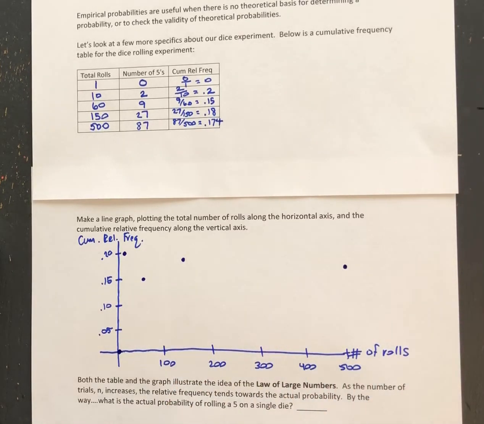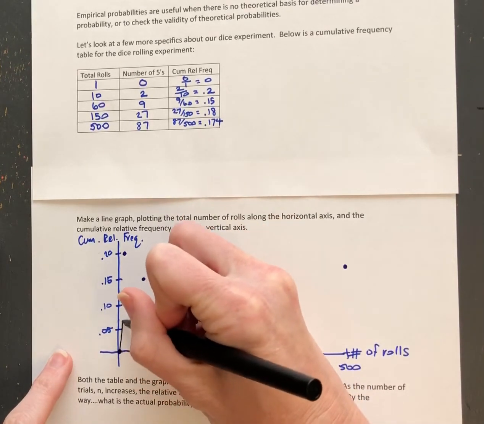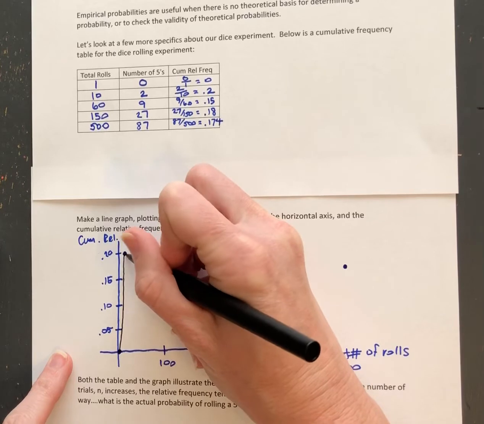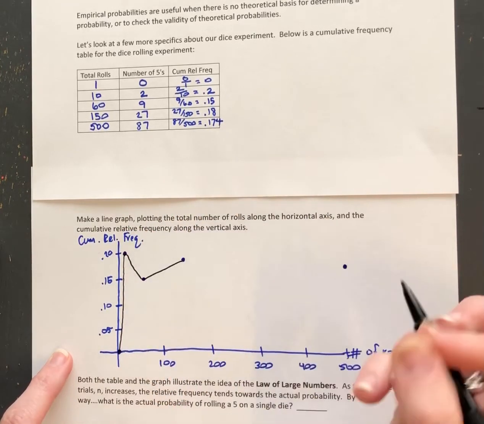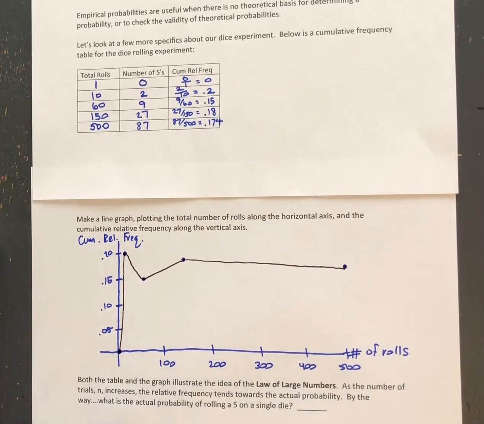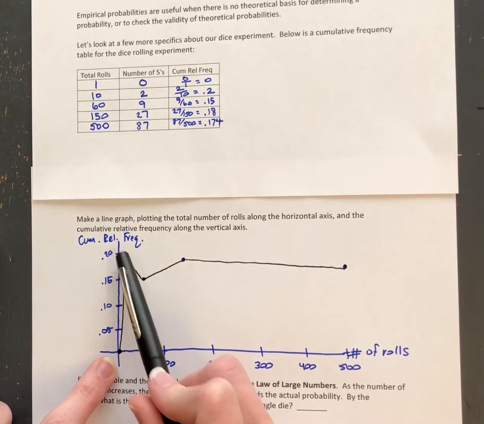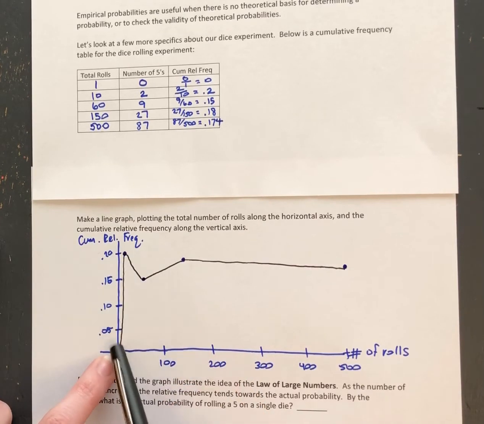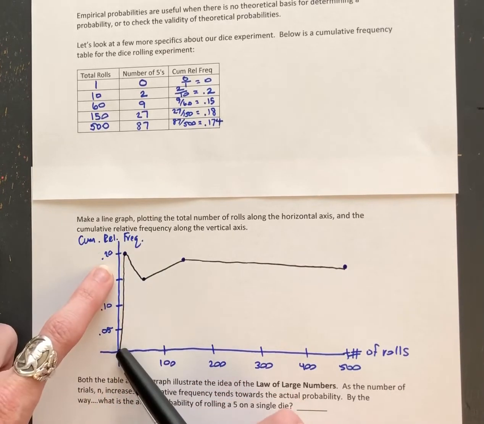But the key idea here that I want us to notice is what's happening with this line graph. So as you can see at the beginning, when you have a very small number of observations, so you haven't repeated the experiment very many times, you're going to get these large swings in your empirical probability, or in those cumulative relative frequencies.